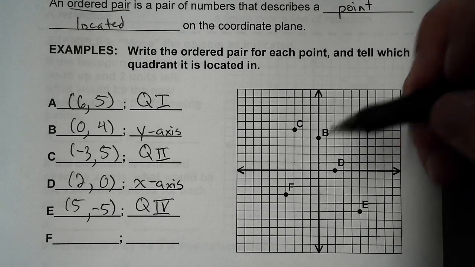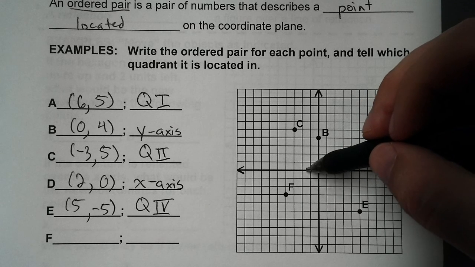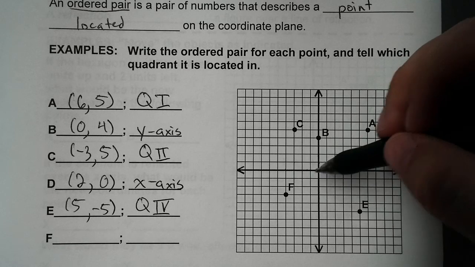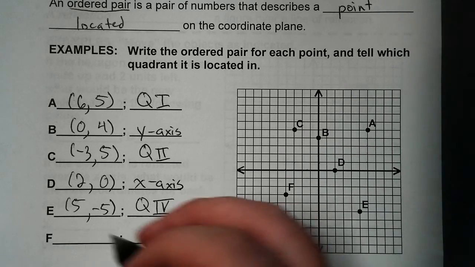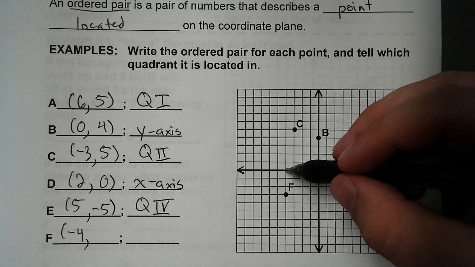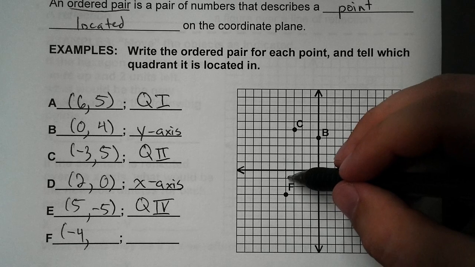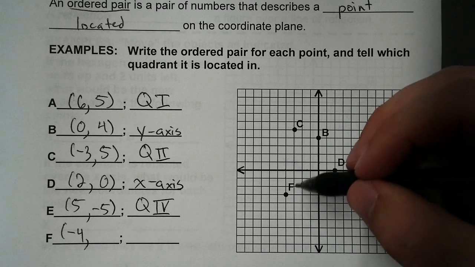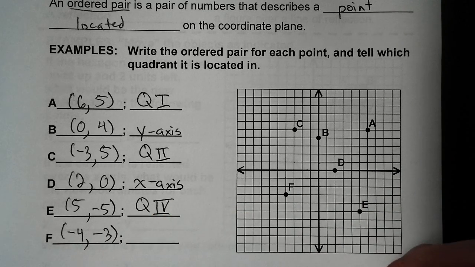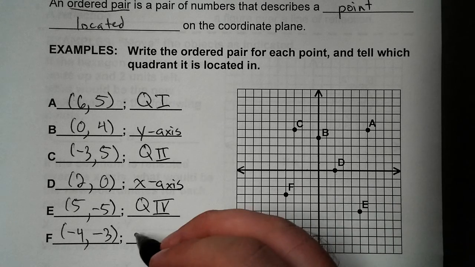Now the last one, find point F. Let's go back to the origin. Let's count how many we have to go over. 1, 2, 3, and 4. Now I went 4 to the left, 4 decreasing. So my x value is going to be -4. From here, I'm going to count how many up or down I have to go. 1, 2, 3. I had to go 3, and it was down. Whenever your y's are going down or under this x-axis, they're negative. So it's -4, -3. And what quadrant has both negatives? Quadrant 3.